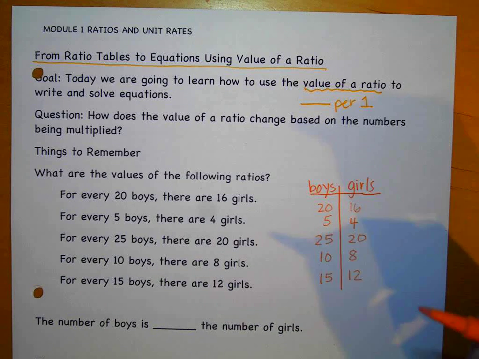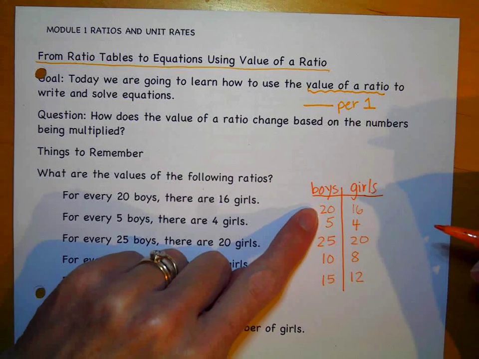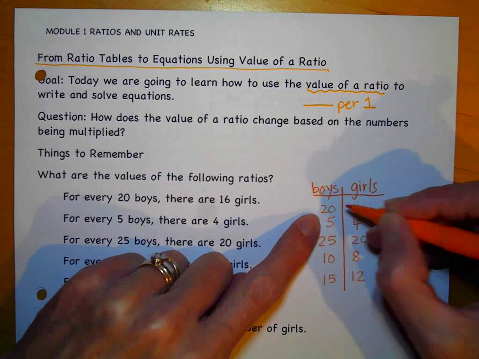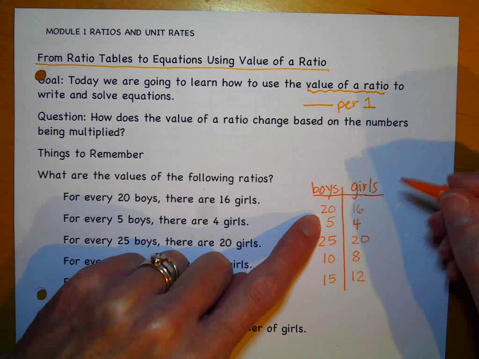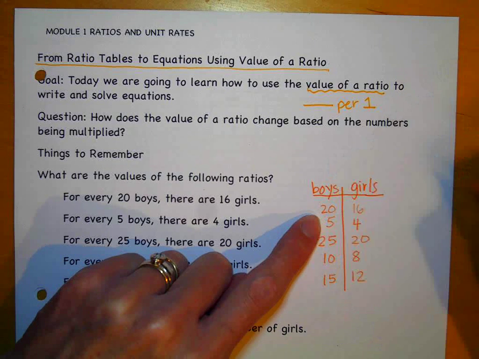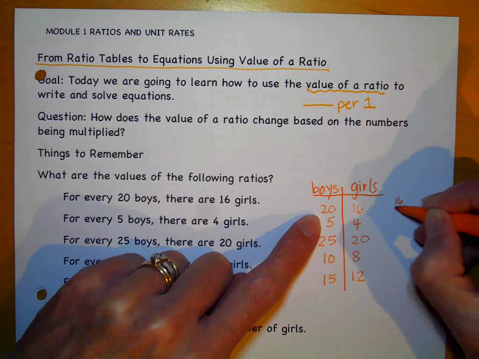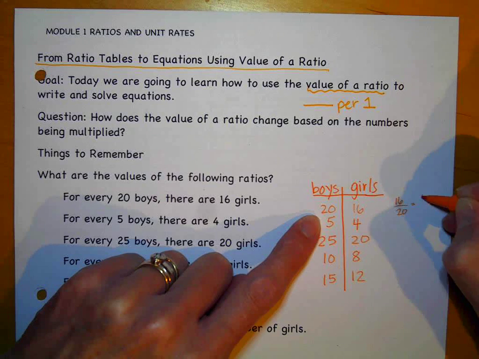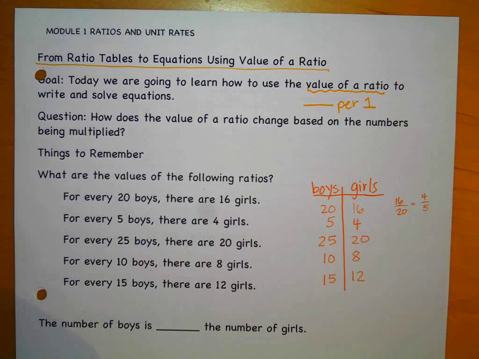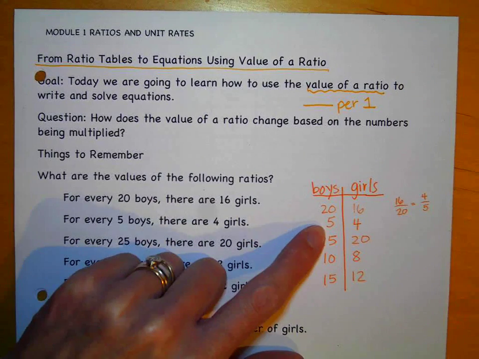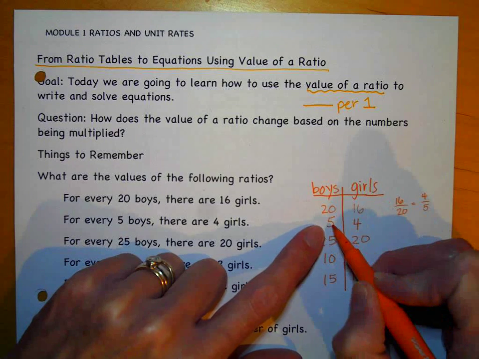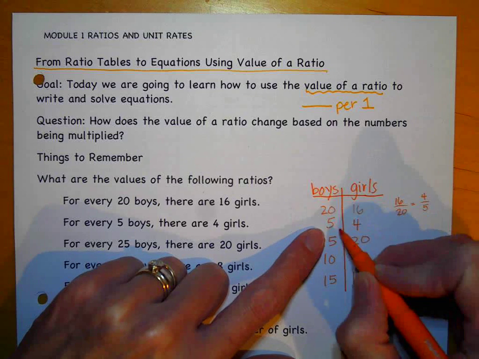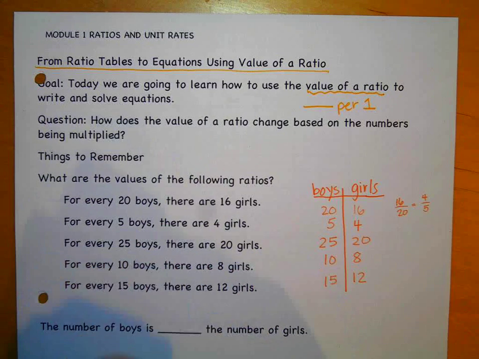then we're going to figure out, okay, how do we get from 20 to 1? So we would divide 20 by 20, and that would give us 1, and then we have to take 16 divided by 20. Another way to write 16 divided by 20 is as a fraction, and that can simplify to 4/5, right? Then on this one, you're going to say, how do we get to 1 on the 5? Well, 5 divided by 5 is 1. So what you do to one side, we have to do to the other.